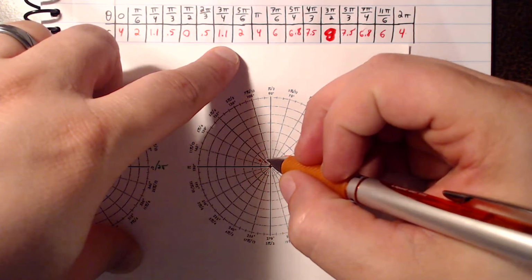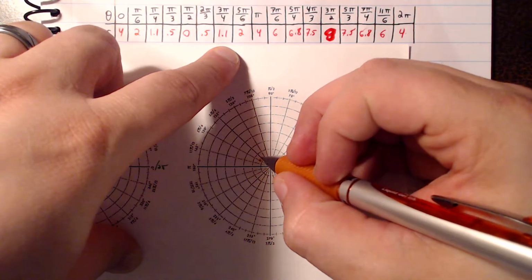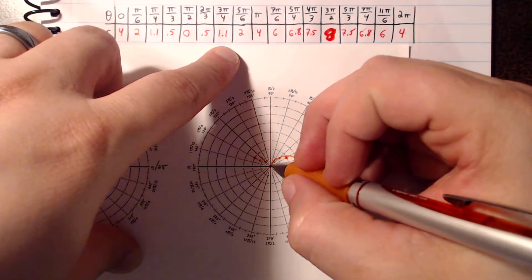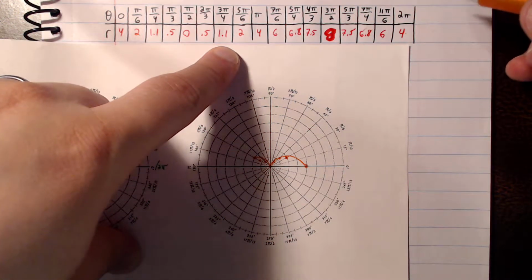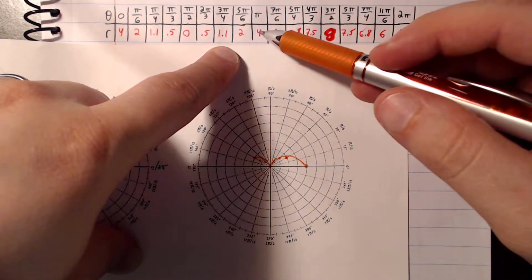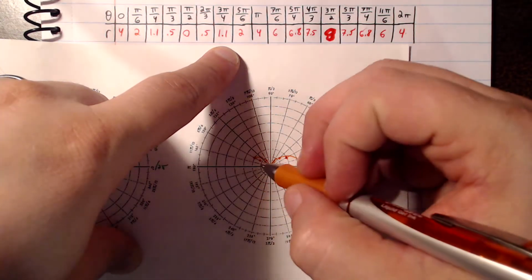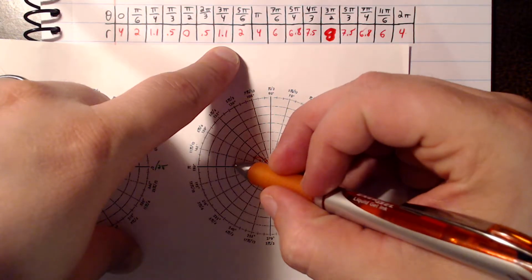Oops, I put that on the wrong lines. That's here, and that's here. Really tiny, it's tough to see sometimes. And then we're at 4 for pi. So 4, this is 2, 3, 4.